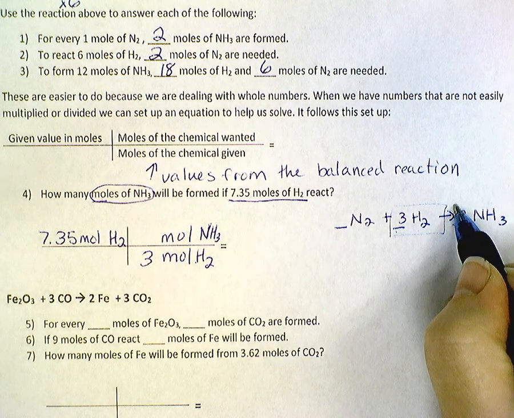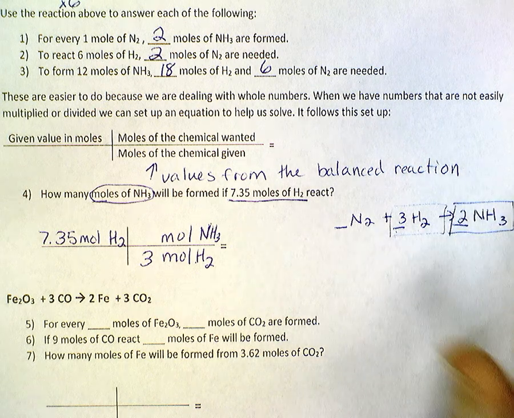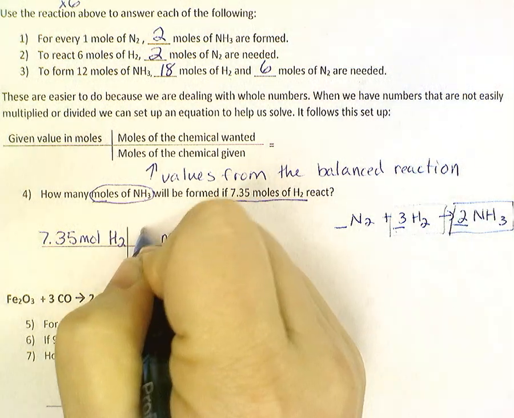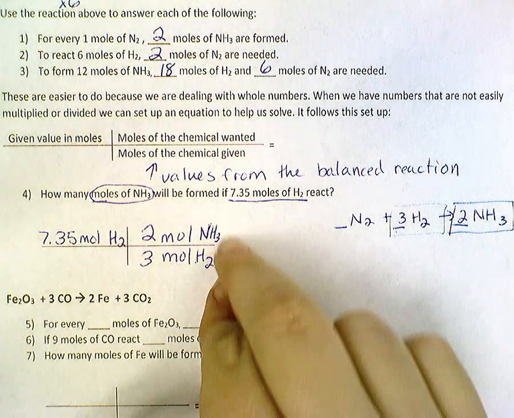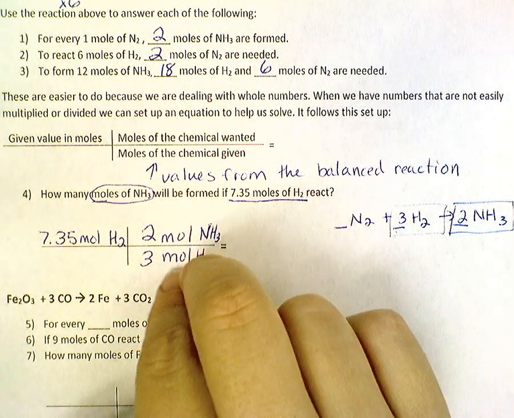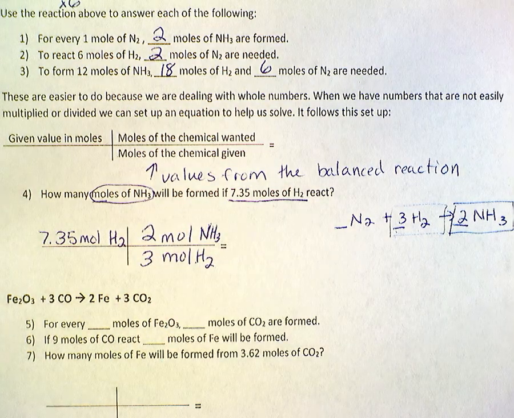And then we're going to go to our balanced reaction. We want to find moles of ammonia. So here's our moles of ammonia. Its coefficient is 2. We put 2 moles of ammonia. So it's really just taking this balanced reaction and translating it into a fraction or conversion factor in our equation.